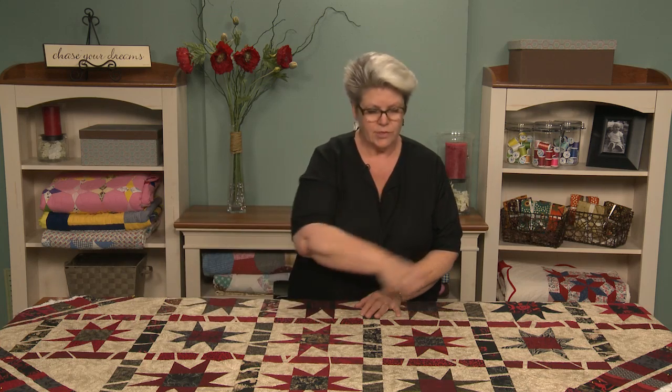But I always start in a centermost row, and I always quilt the smallest areas of that row first, leaving the largest areas of that row to quilt last. So that's how you go about deciding where do I start quilting this quilt.